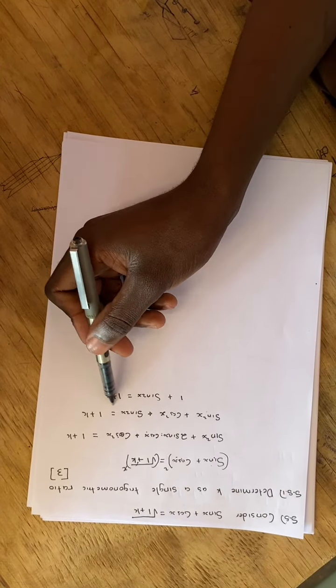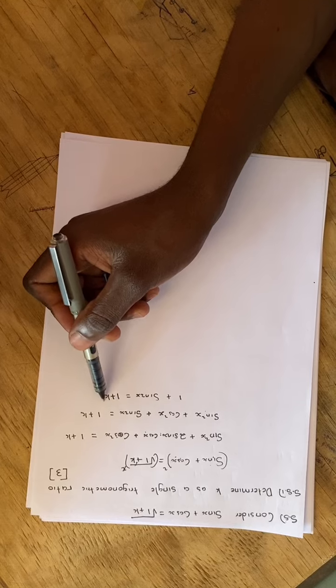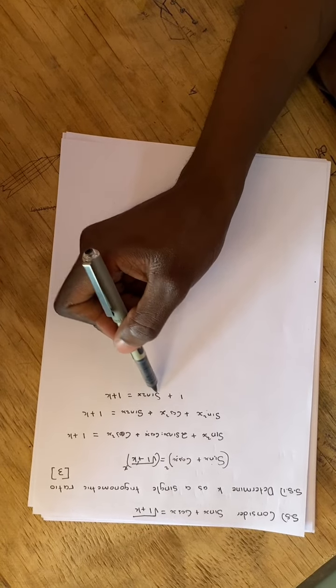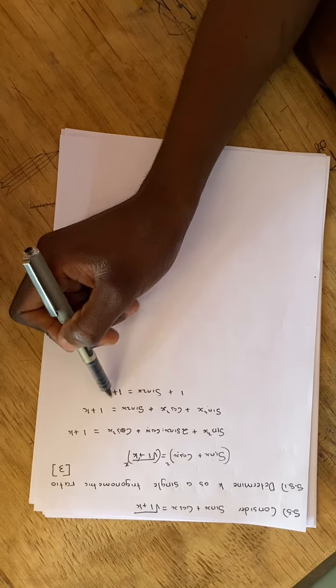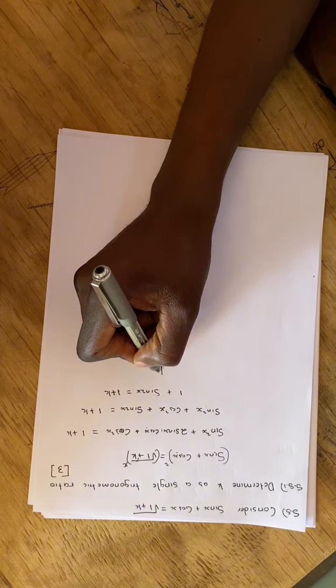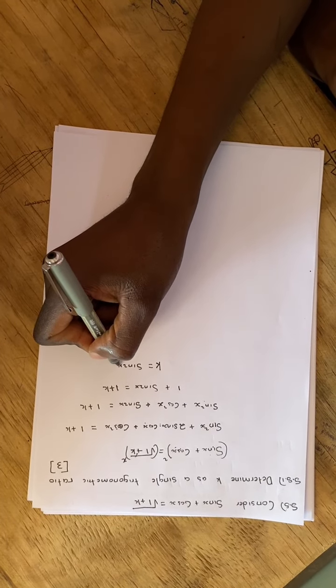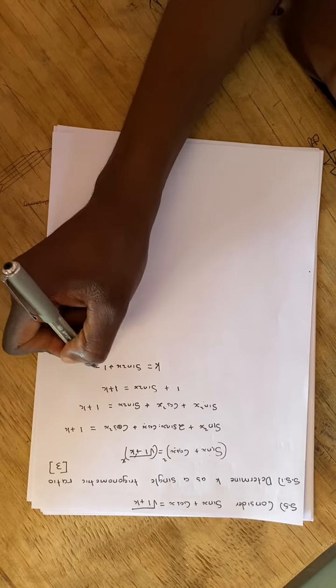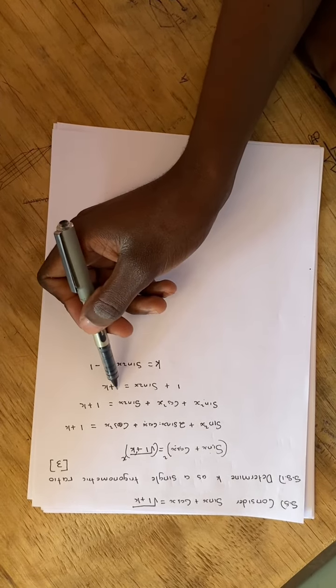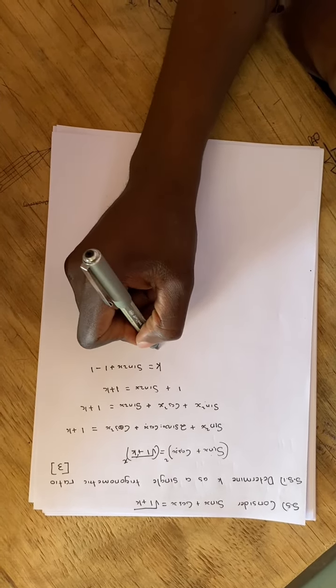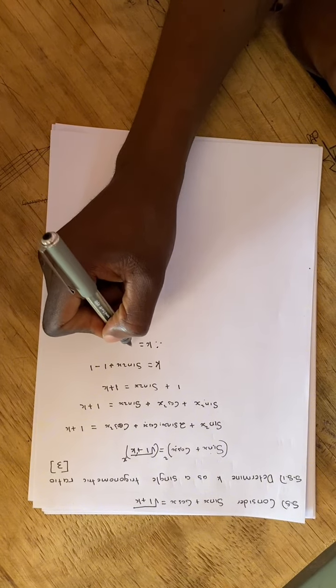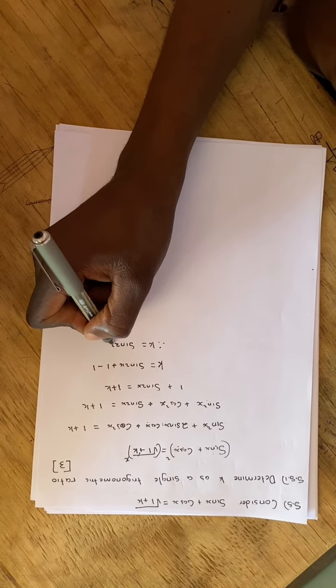I have to leave k equal to a single trigonometric ratio. I take this one to the other side. It will end up being k is equal to sine 2x plus 1 minus 1. If I take 1 to the other side, it changes its sign. Therefore, k must be equal to sine 2x.